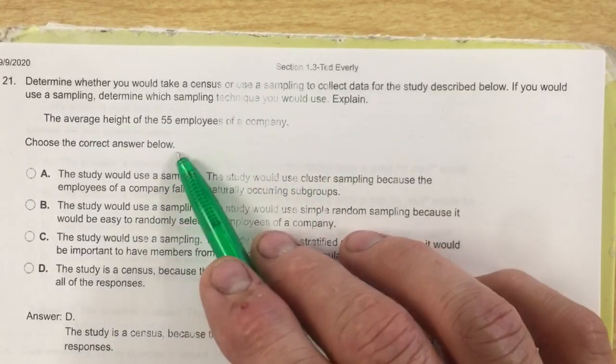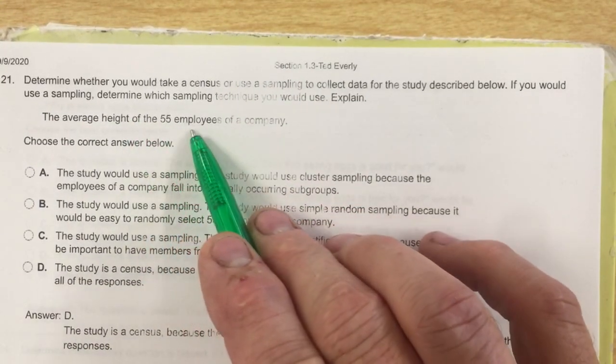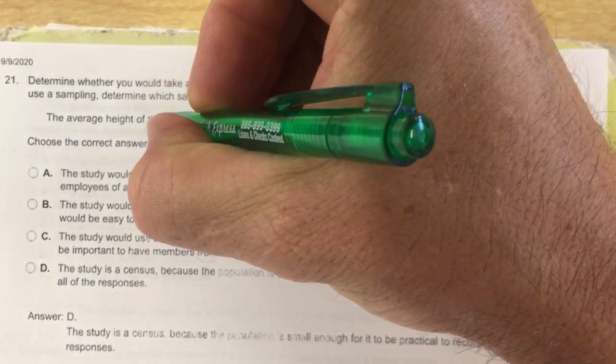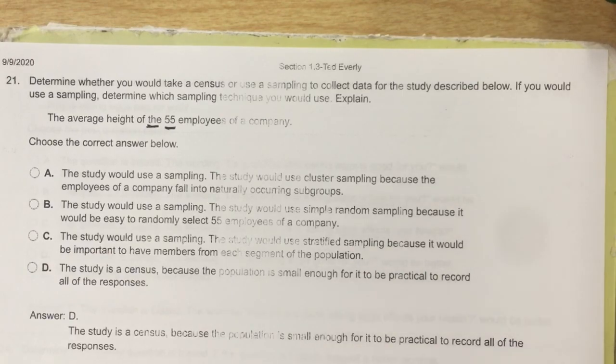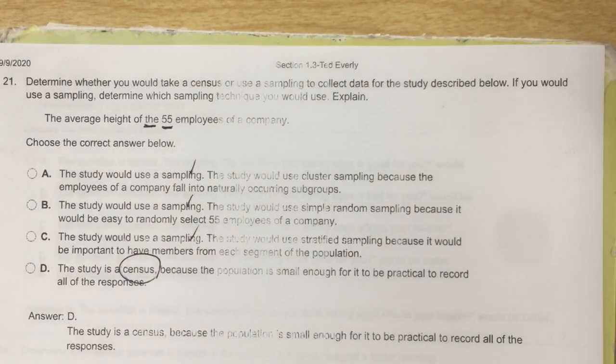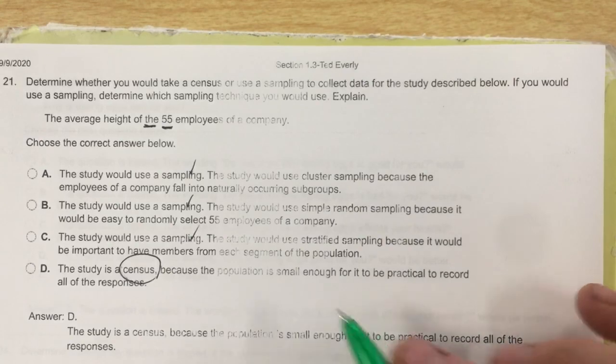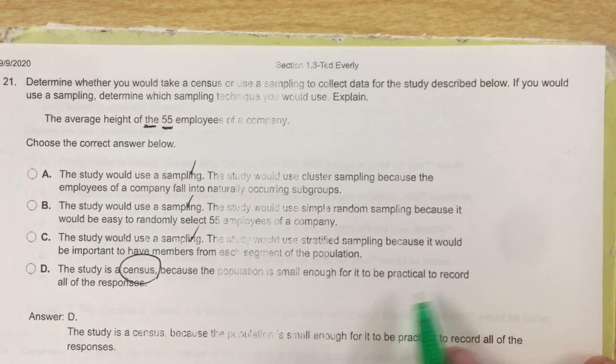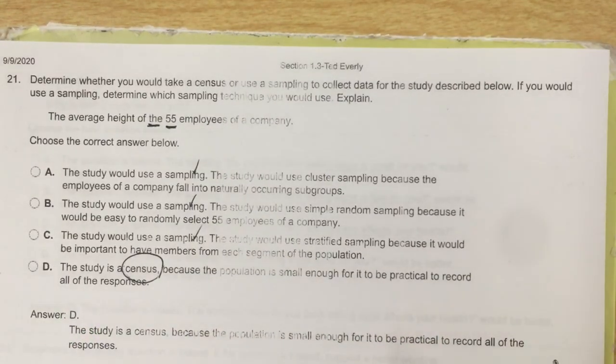The average height of the 55 employees of a company. So what this tells me, the 55, that's all the employees there are. And since there's only 55 employees, you could just do a census here. This could be a census because it's only 55 people, and you could do that. There's not too many people involved for that. So the population is small enough for it to be practical to record all the responses.